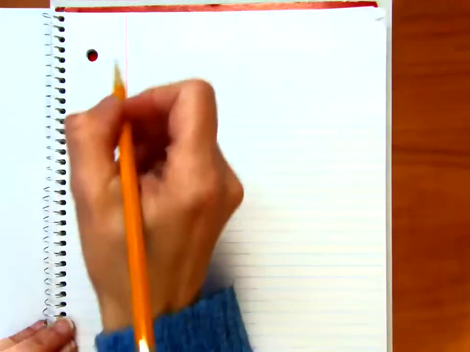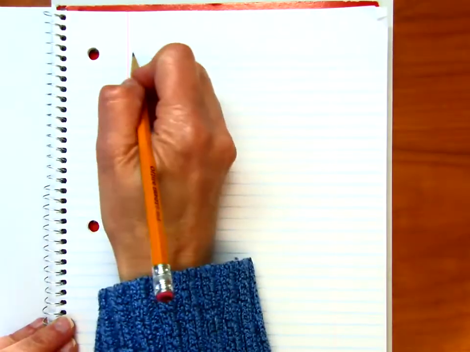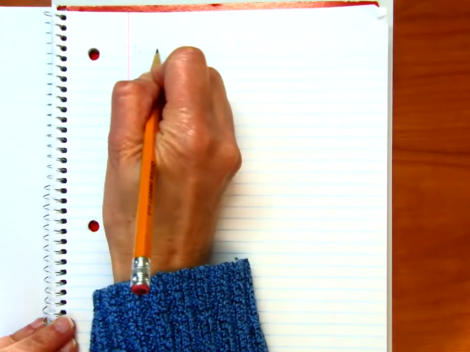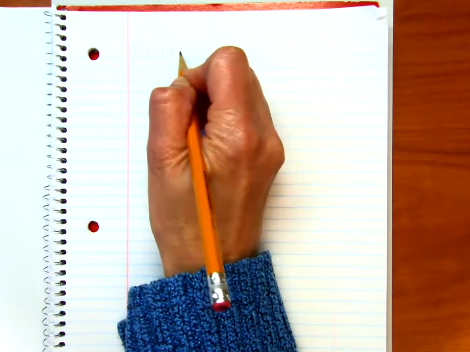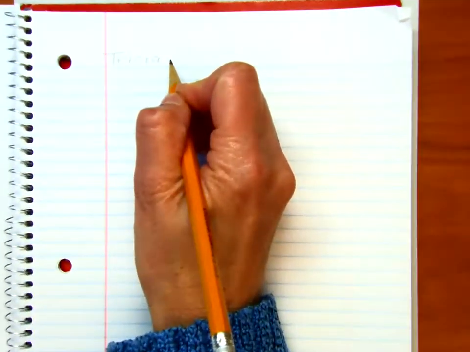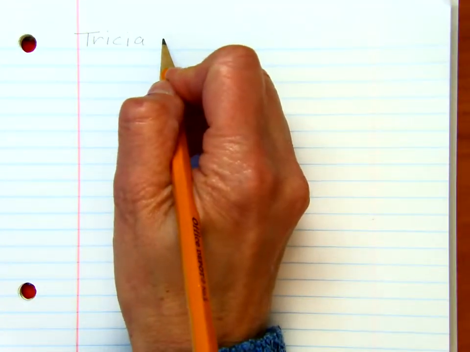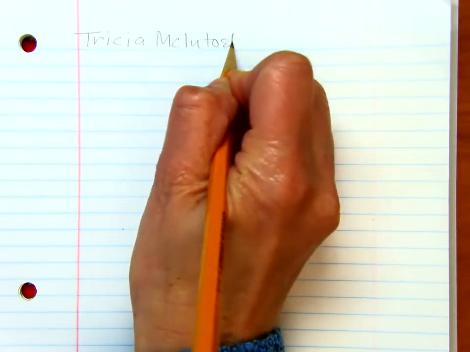And first off, I want you to write your name on the top. Top left is good, but if you do top right, that's fine. So you'll write your name, and I'll write my name. So Tricia. And notice I'm writing in pencil, so it's probably really hard for you to see. I'll zoom in there. So Tricia McIntosh, that's my name.